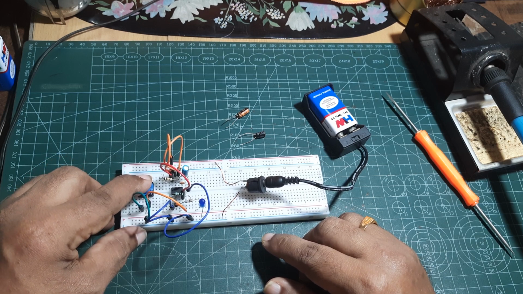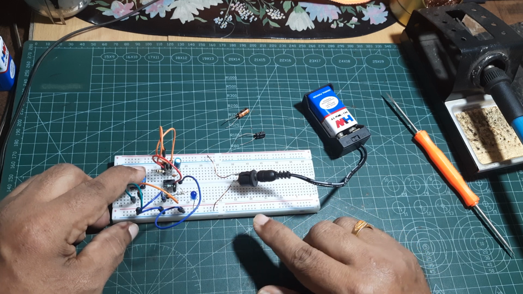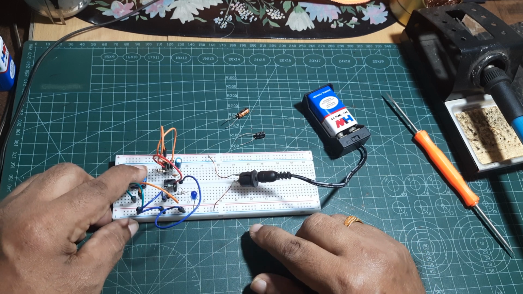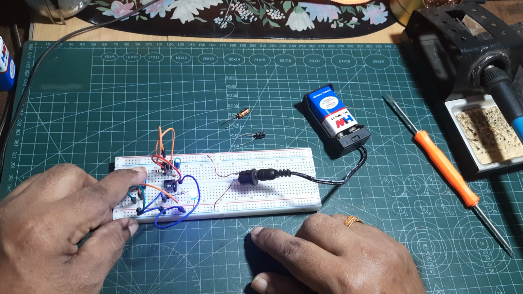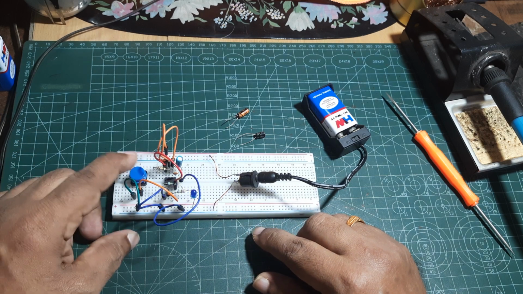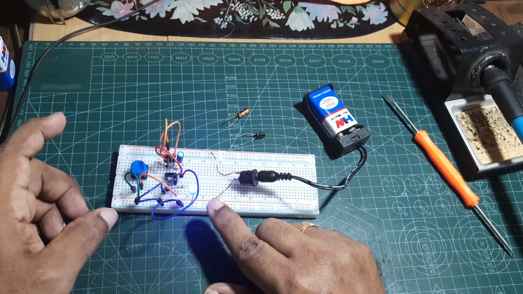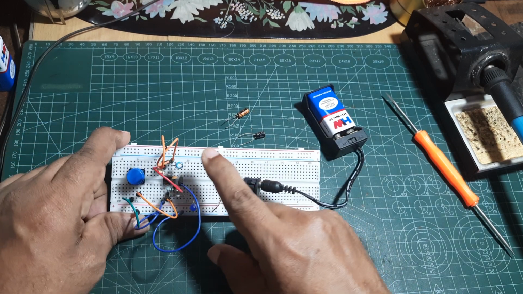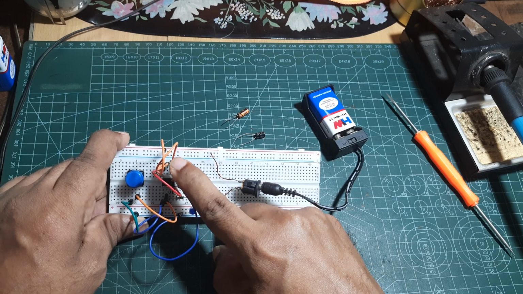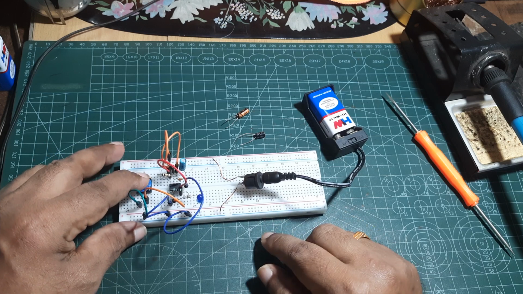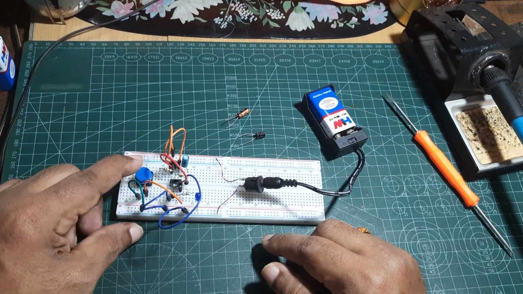We can take this from the stable mode to the quasi stable mode. By pressing it, it will remain in this quasi stable state for the period that is determined by this capacitor and this resistor. So this is how it works.